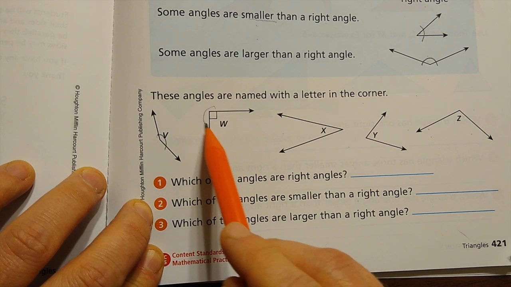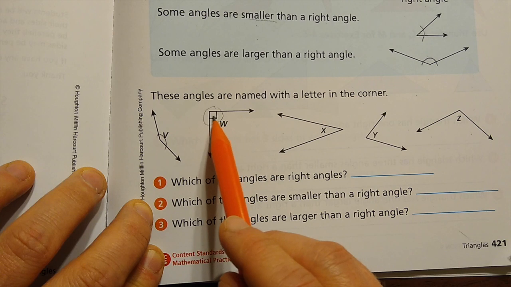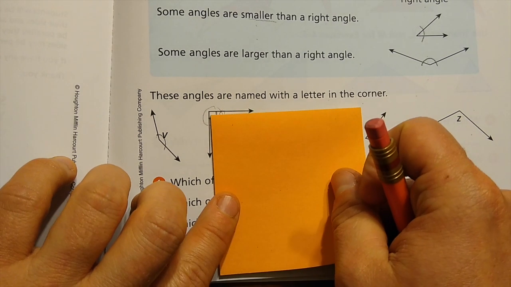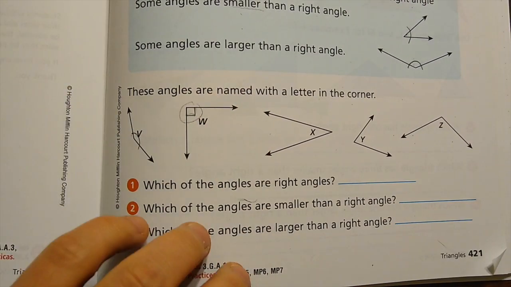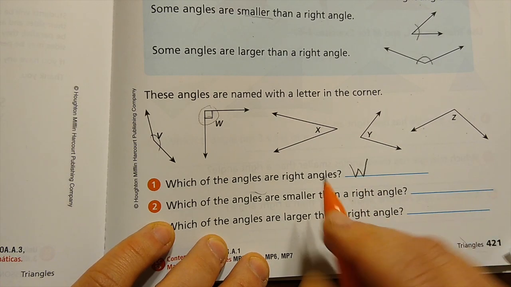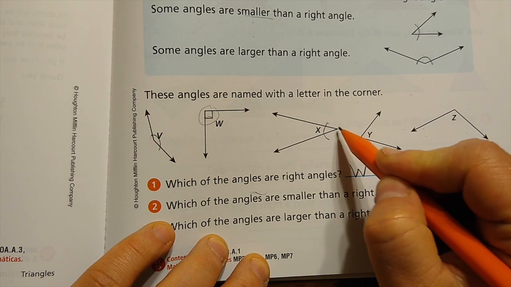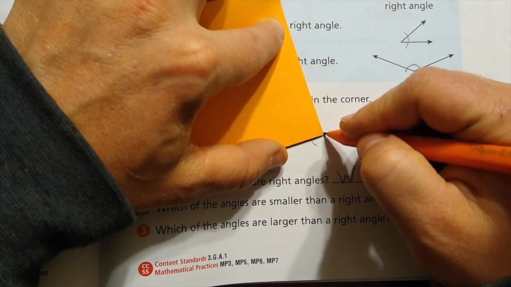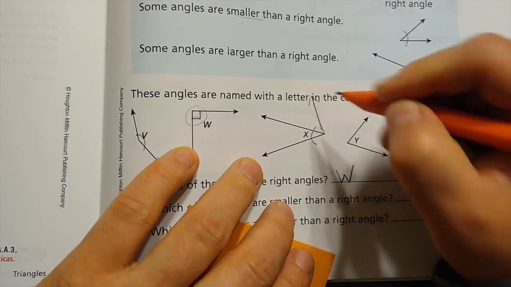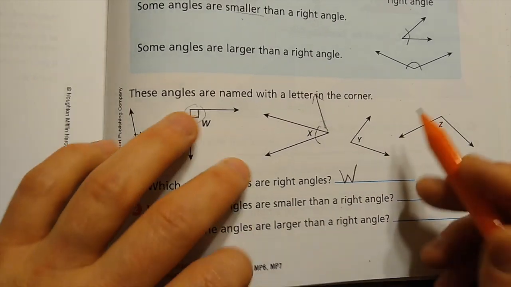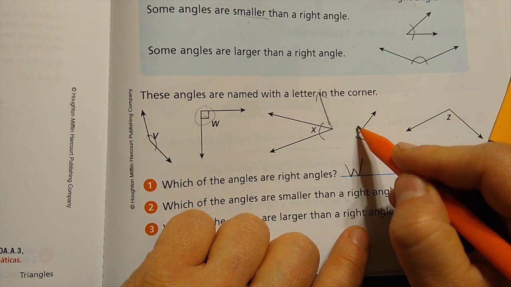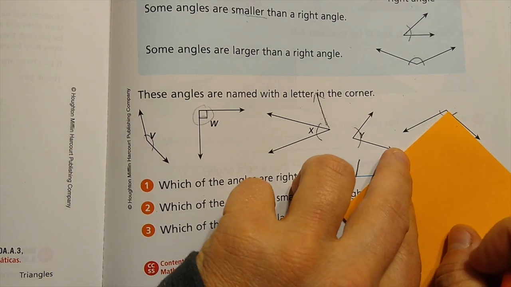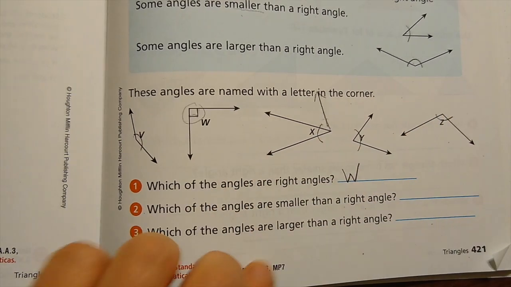Is W a right angle? Yes, I know it's a right angle because I have a square corner right here, and it's exactly like my sticky note. So yes, W is a right angle. Is X? No, because my angle is less than my right angle. If I was to make this into a right angle, it would look like this. And this is way less than that. Is Y? Yeah, this is less than a right angle. Is Z? Oh, let's put our paper up there and see. Yep, it is greater than a right angle.